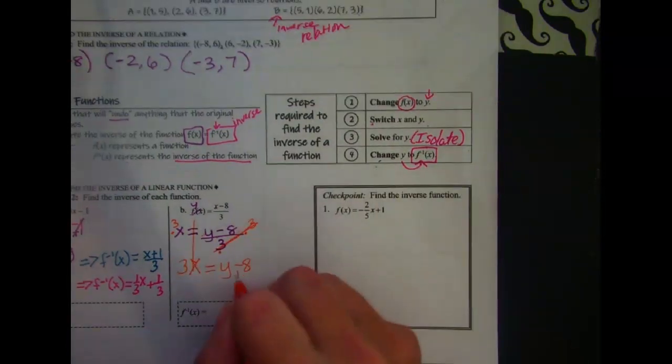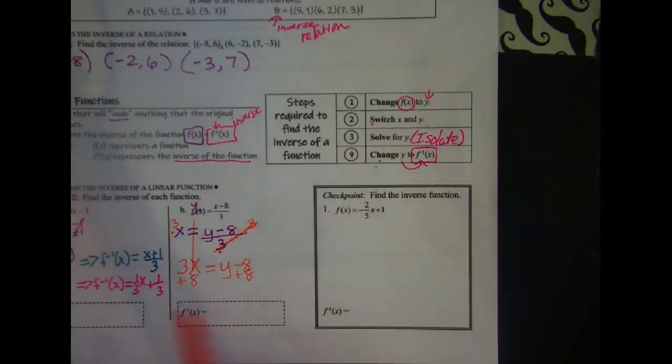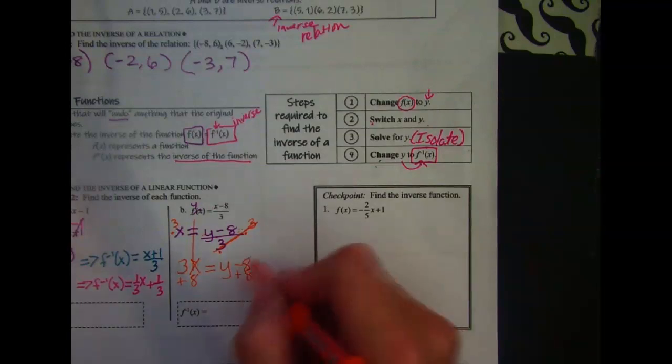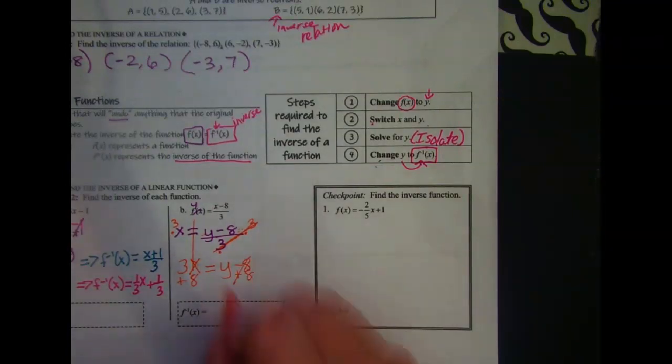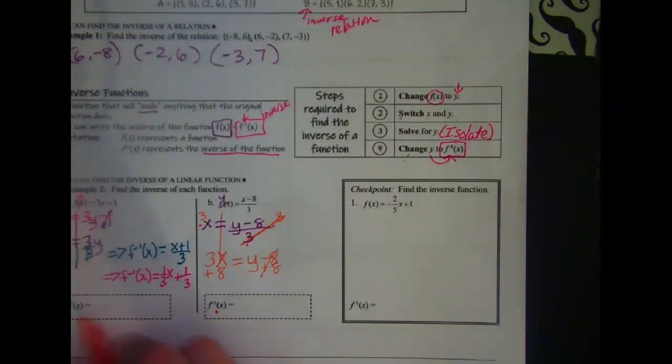So we do plus 8 and plus 8. So we can't add these terms together. That's a 3x and that's an 8. So we're just done. That cancels, and I'm left with, remember, I'm going to change my y into f of x. So I have that little box down there. I forgot about it over here, but that's where we're going to write our answers.